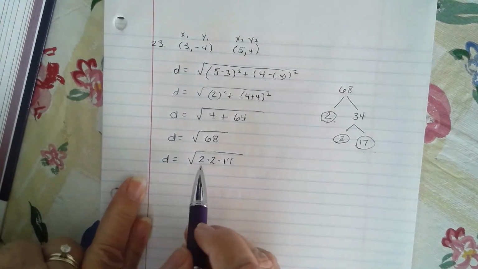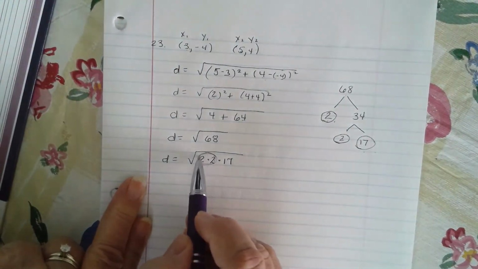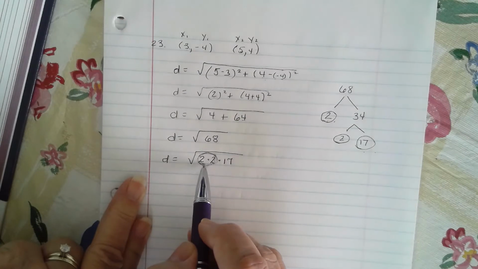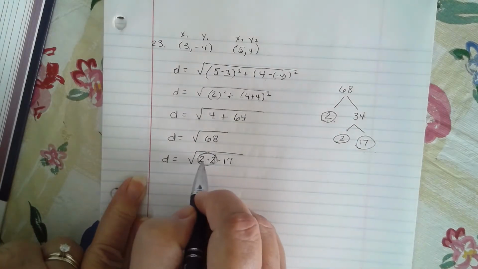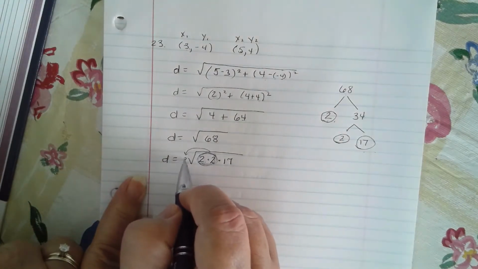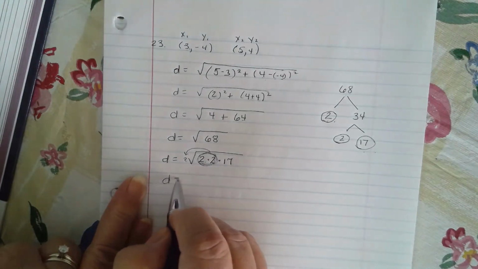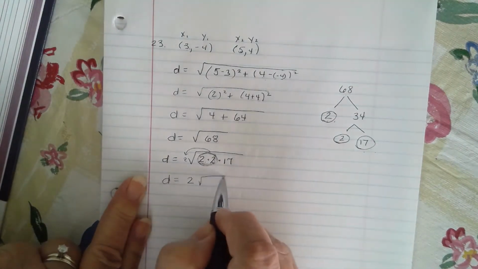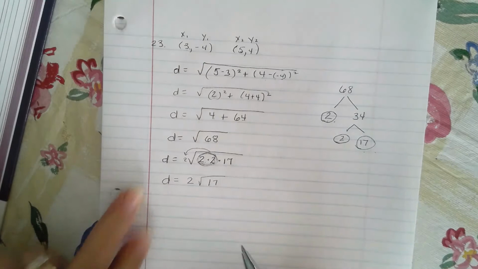And the rule is that if we have a pair of like terms, we can pull that out. So 2 times 2 tells me I'm going to put a 2 out here. And then what's left under my radical is the square root of 17.